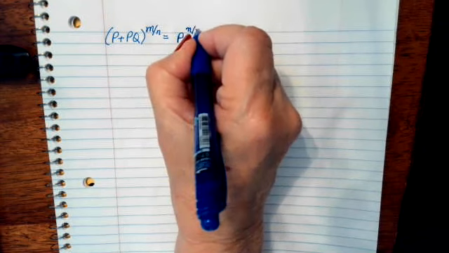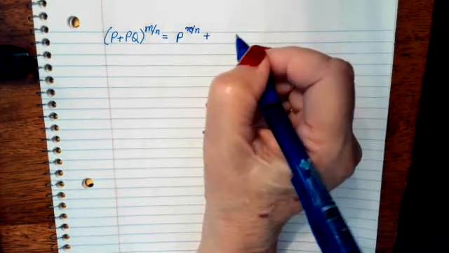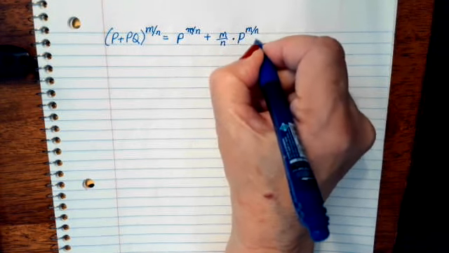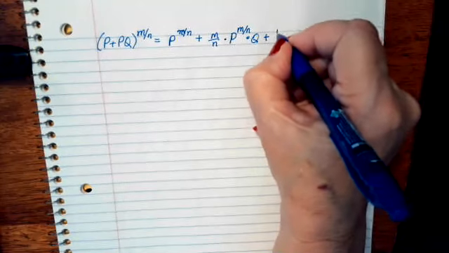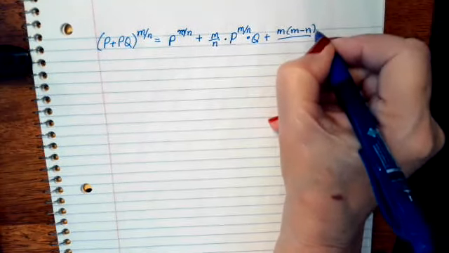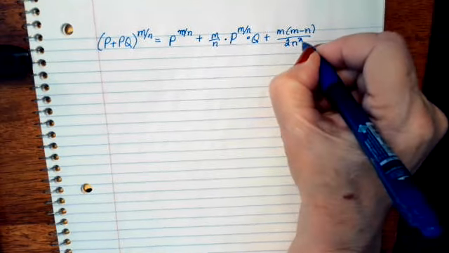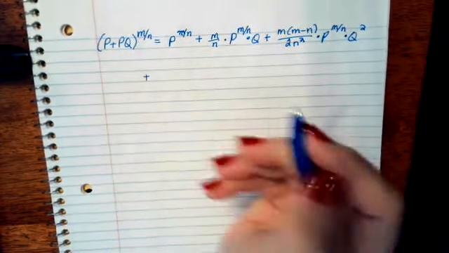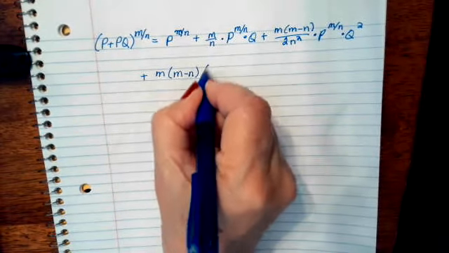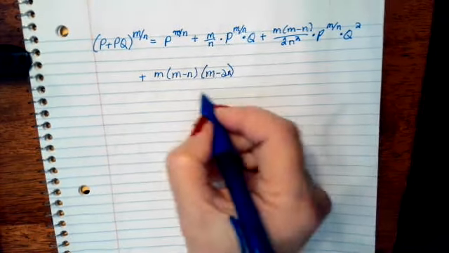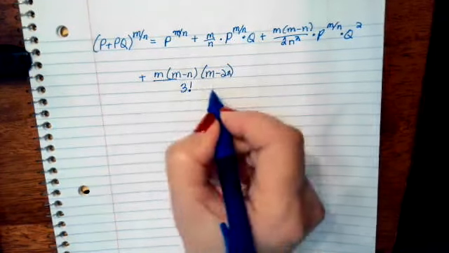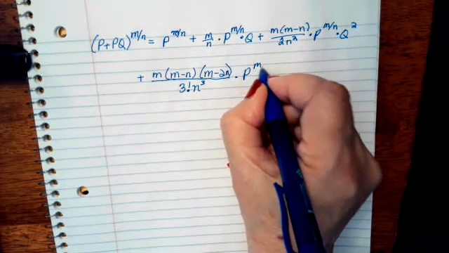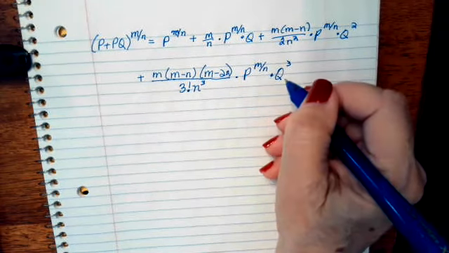P to the m over n plus m over n times P to the m over n times Q, plus m times m minus n all over 2n squared times P to the m over n times Q squared, plus m times m minus n times m minus 2n all over 3 factorial n to the third times P to the m over n times Q to the third. And I think at that point, we'll just do a dot, dot, dot.